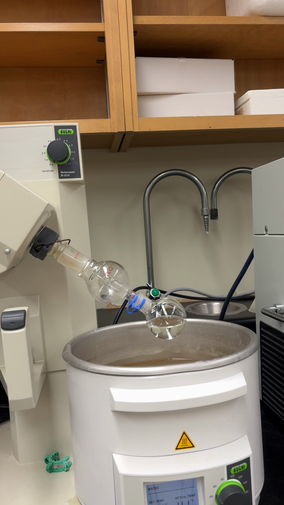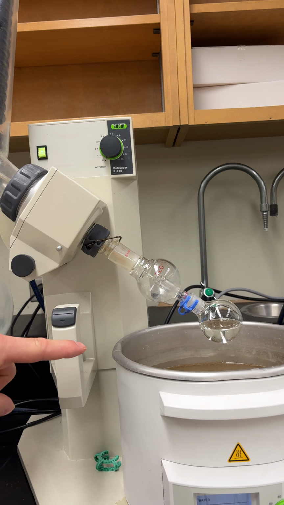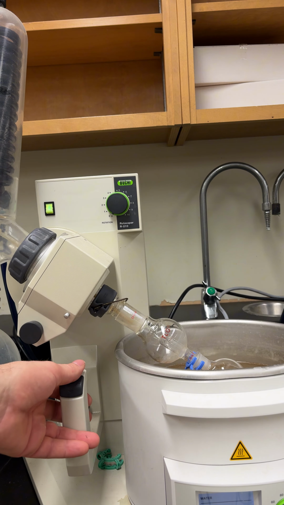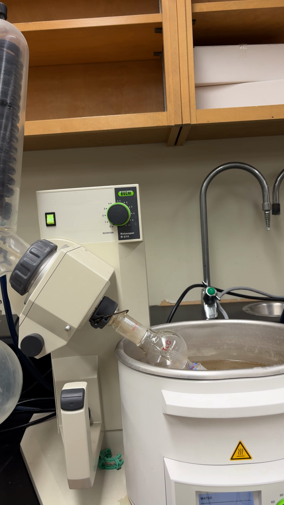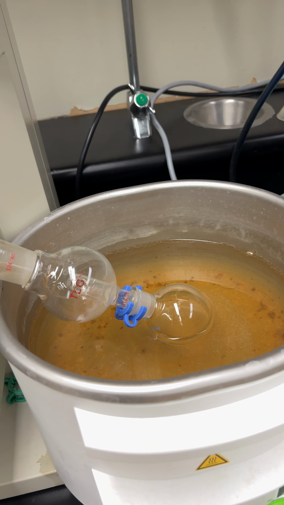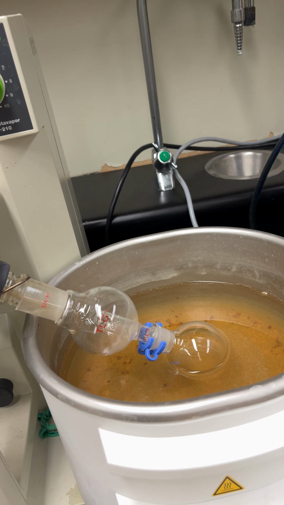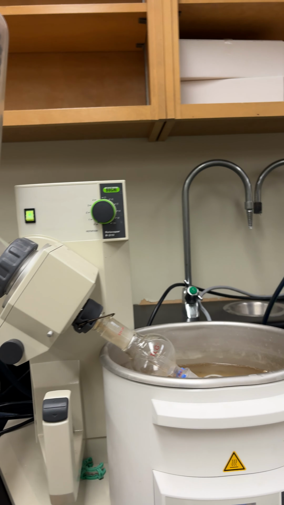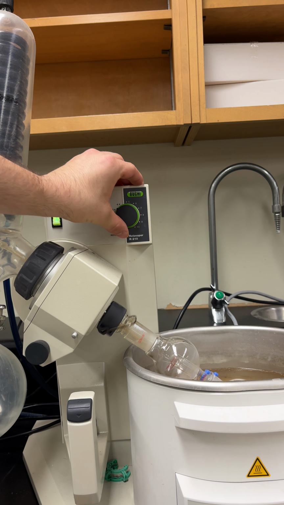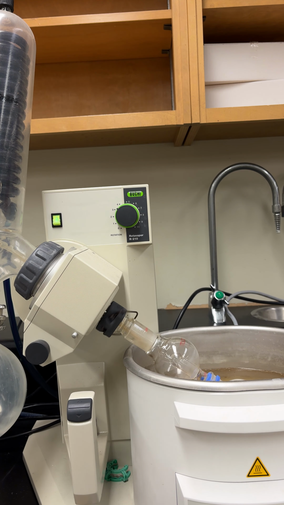Next thing you're going to do, so this is a water bath. It's heated to 40 degrees, and you need to lower your round bottom flask into there. So you just use the switch right here. Need some lube apparently. And as you can see, it's about halfway in the water, give or take. You just don't want it touching the bottom. So next what you're going to do is turn the dial up to like 3 or 4. As you can see, it's now spinning.